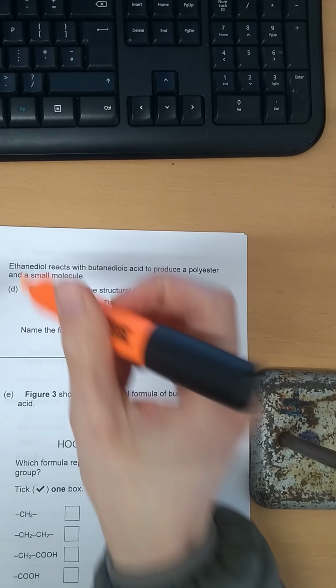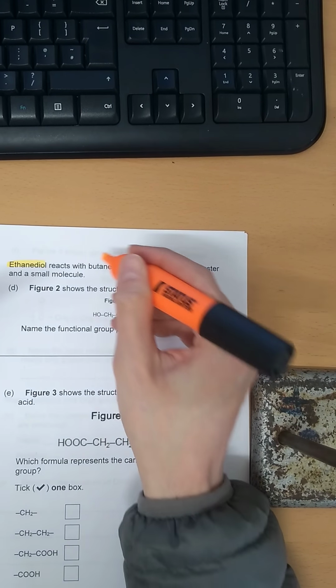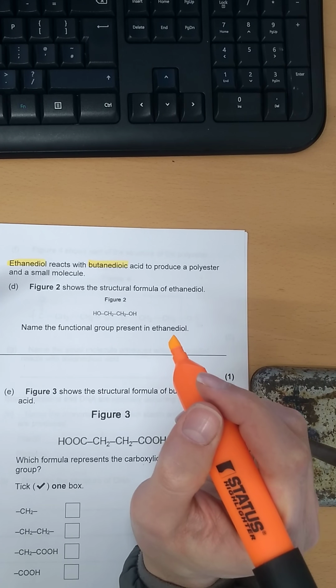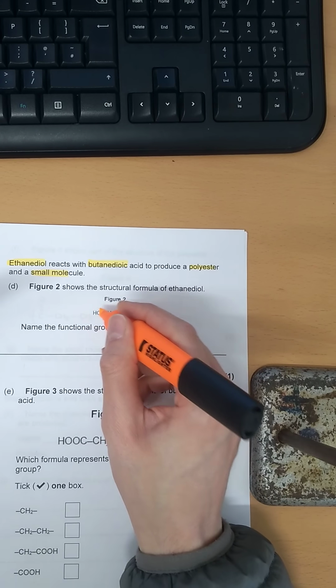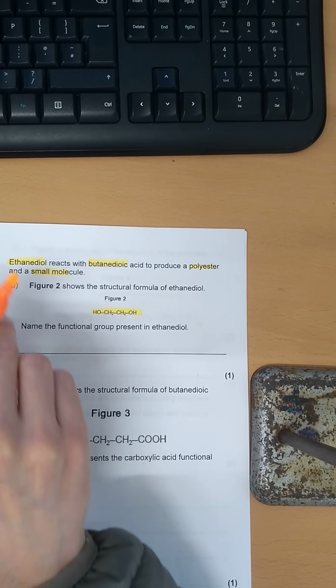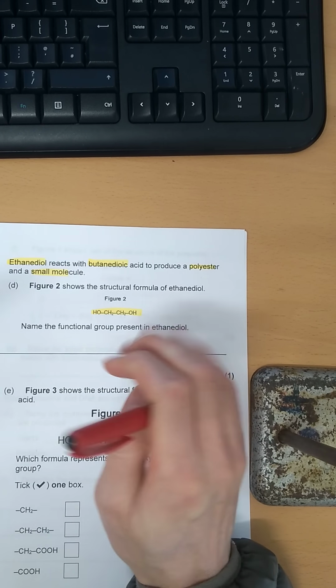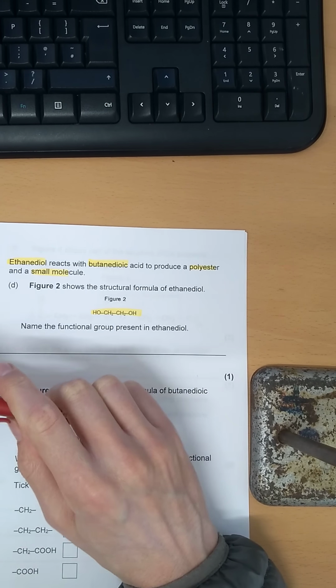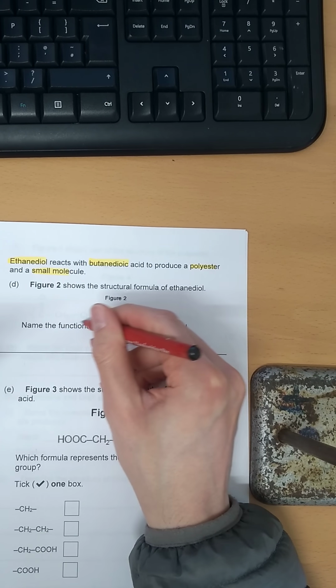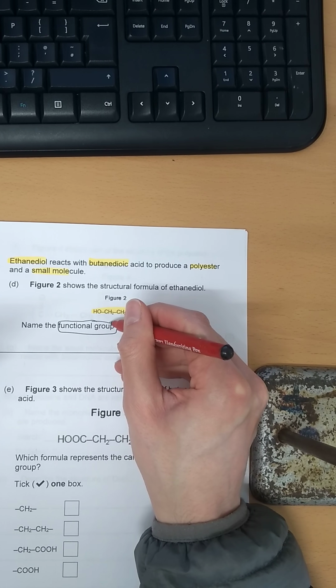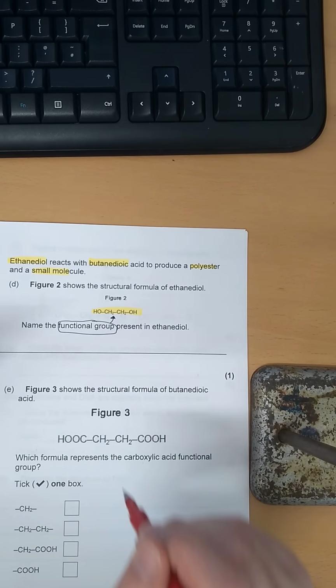So this one, it says ethane diol reacts with butane dioic acid to produce a polyester, and again a small molecule. We get the structure of ethane diol, and it says name the functional group present. Well, that's just straightforward knowledge. All we've got to do is use the diagram. So we have a look at the diagram, and we've got to choose the functional group in there.